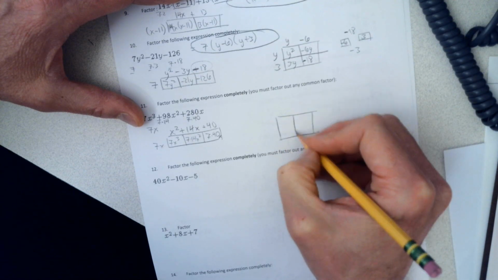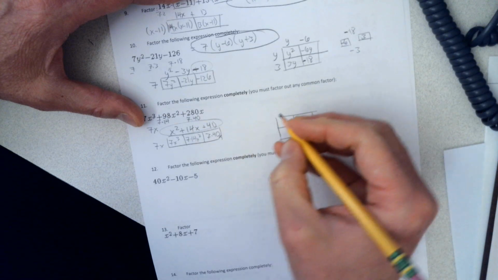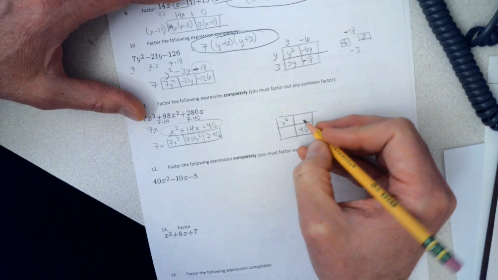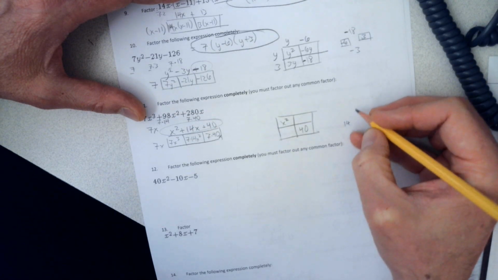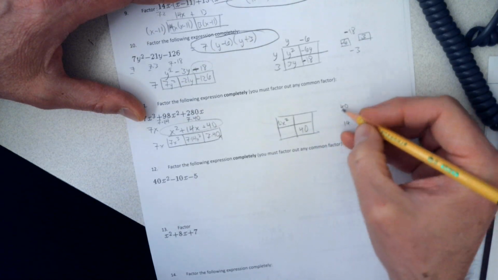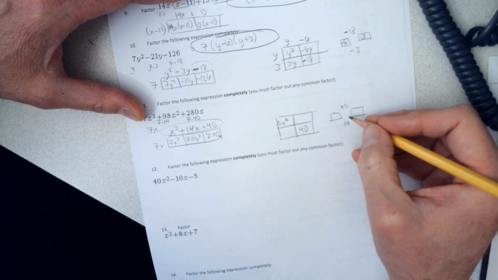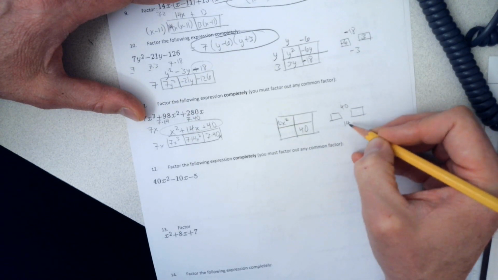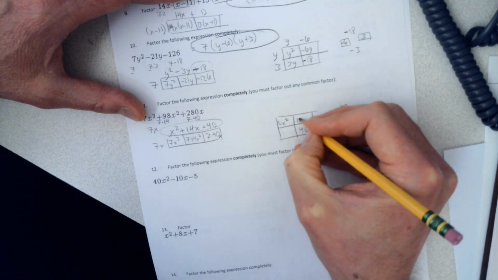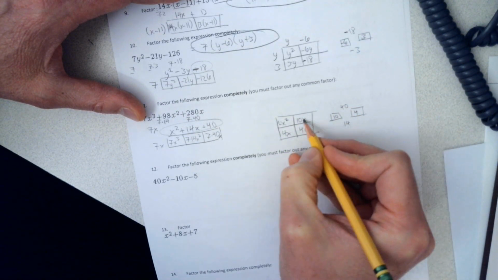Make our quadratic box and throw this into that, the x squared in the upper left, 40 in the lower right. We know that these need to add up to 14, multiply to 40, because the 1 here times the 40. And so numbers that multiply together to give me 40 and add to 14 feel very much like a 10 and a 4. So I'll throw a 10x in one of these and a 4x in the other. It doesn't really matter which way I put them.